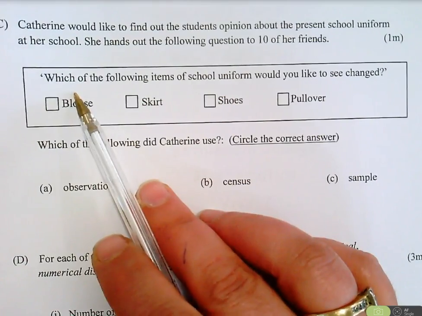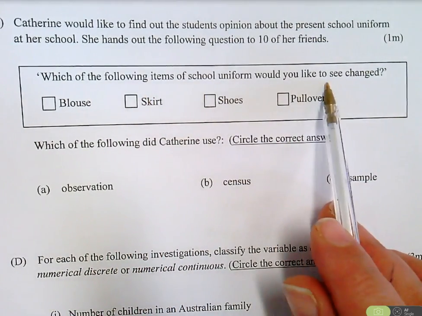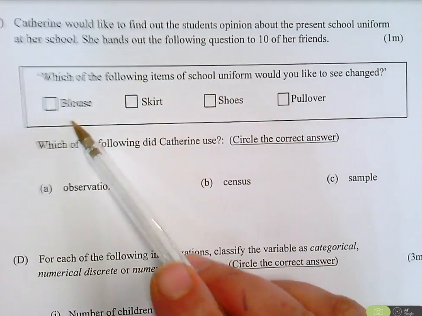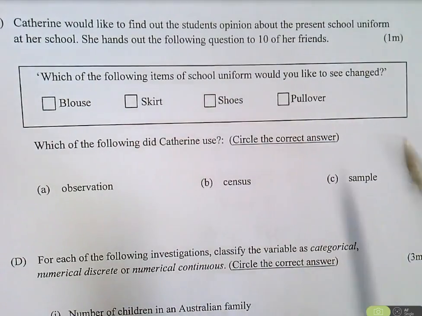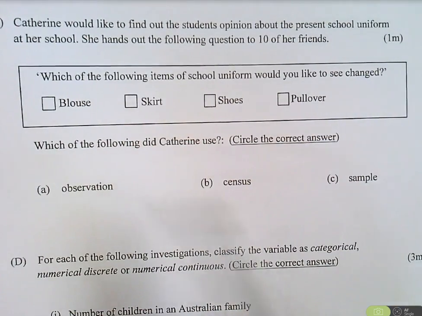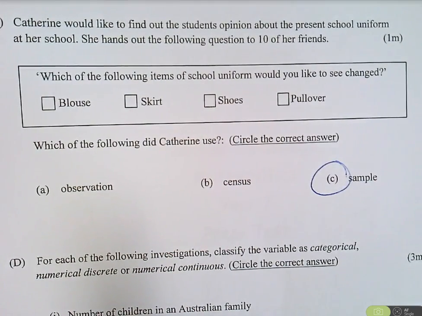So this is her question. Which of the following items of school uniform would you like to see changed? Blouse, skirt, shoes and pullover. Which of the following did Catherine use? Observation, census or sample? Sample. All right, she took a sample of the Bethlehem population.